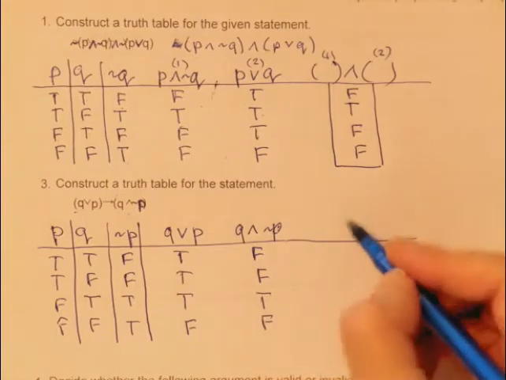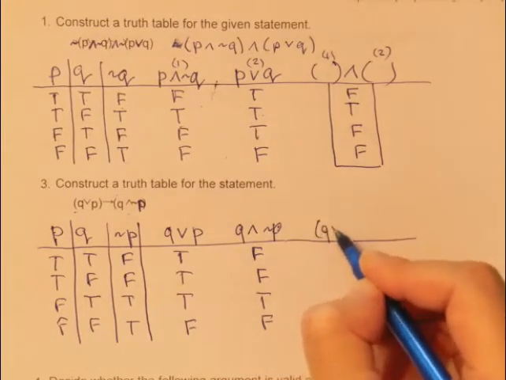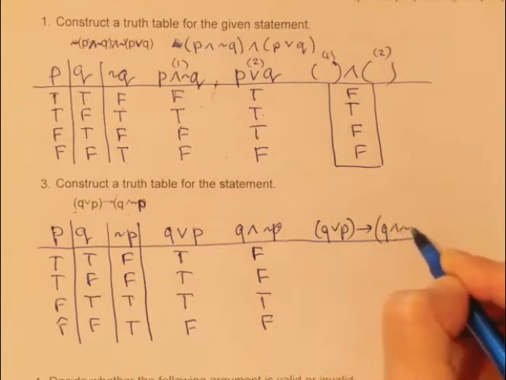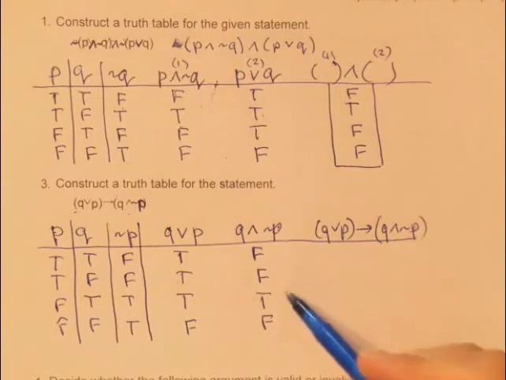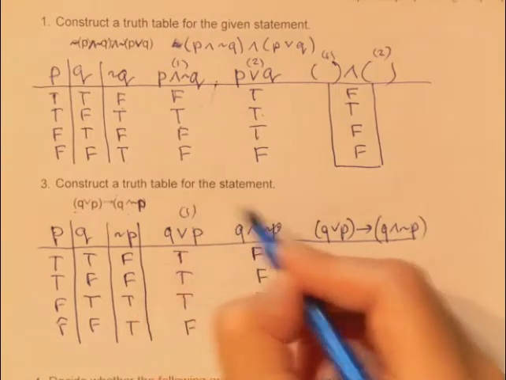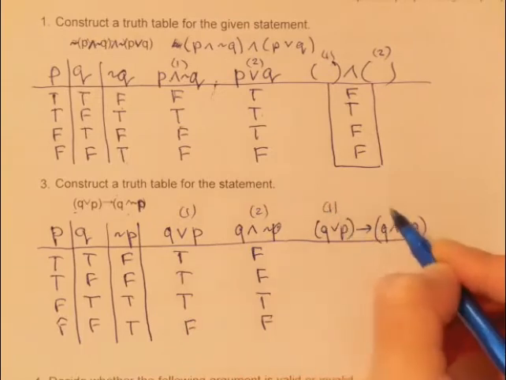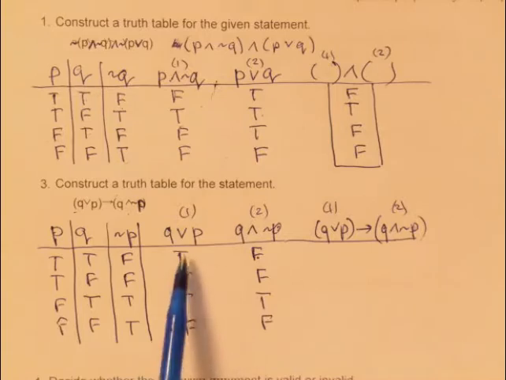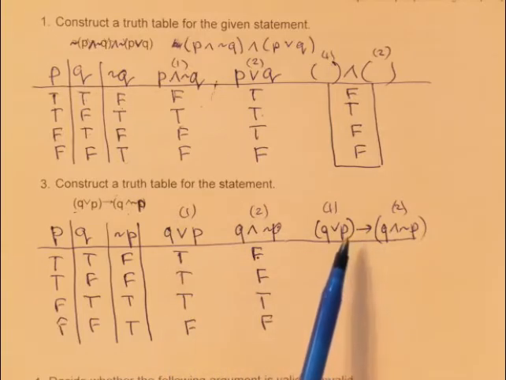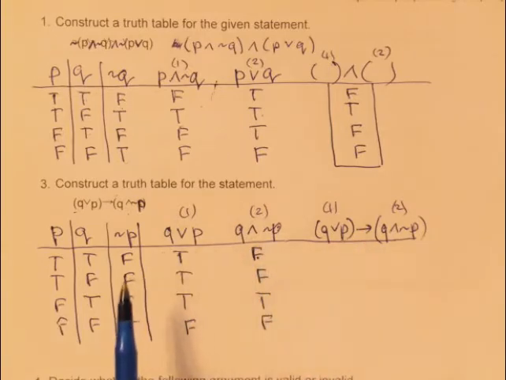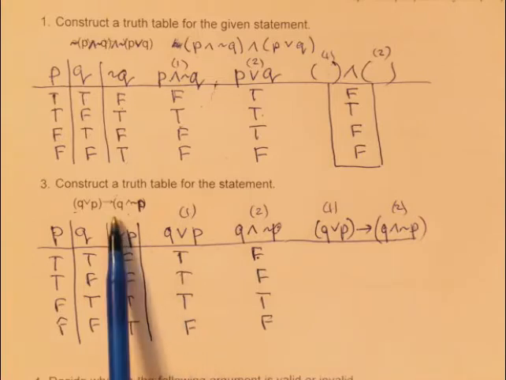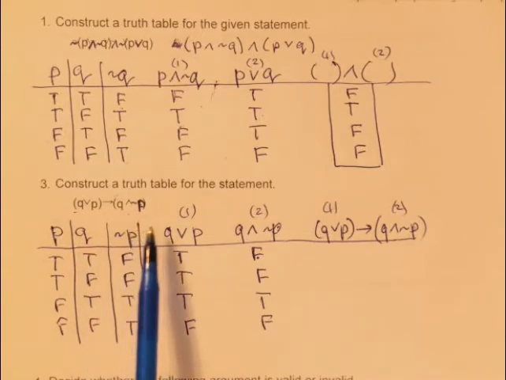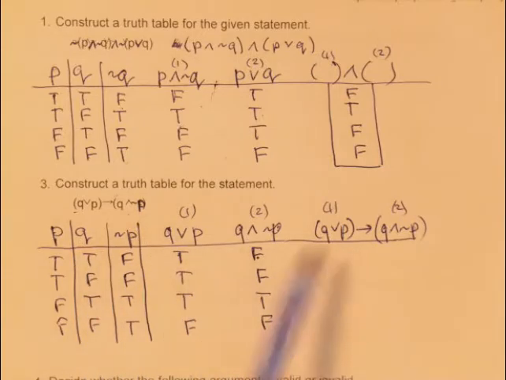And the last column is for if Q or P, then Q and not P. So first, second: if this, then this. For a conditional, order is very important. For and or or, order is not important. So Q and not P, or not P and Q, it doesn't matter. For a conditional, it's very important.